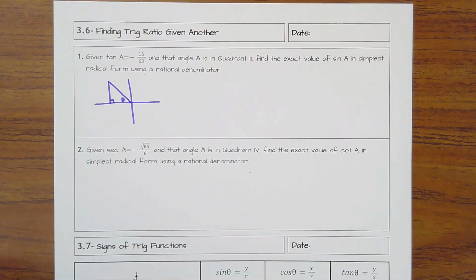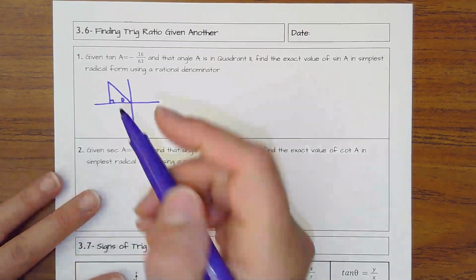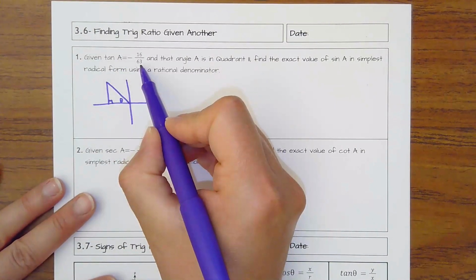Lesson 3.6, finding a trig ratio given another. There are no graphs in here, but you might find it helpful to create your own little triangles to see the numbers, or we'll try to do it with the formulas we learned in the last lesson. So we're given that the tangent of angle A is this ratio.